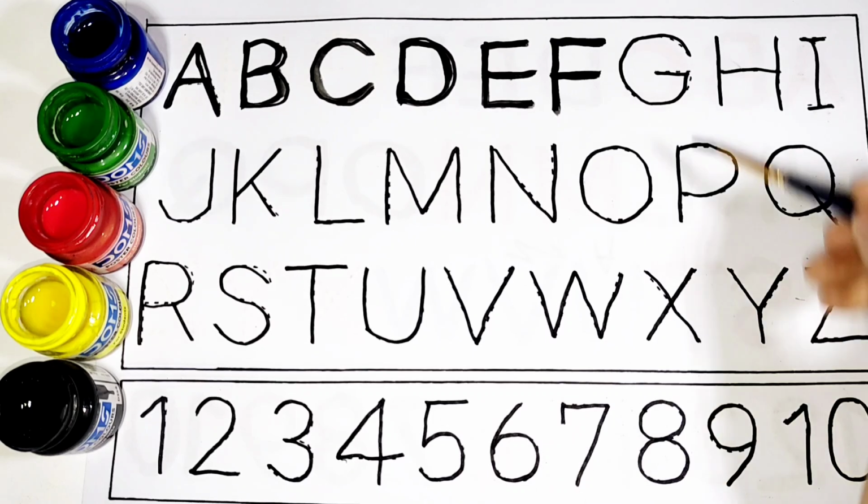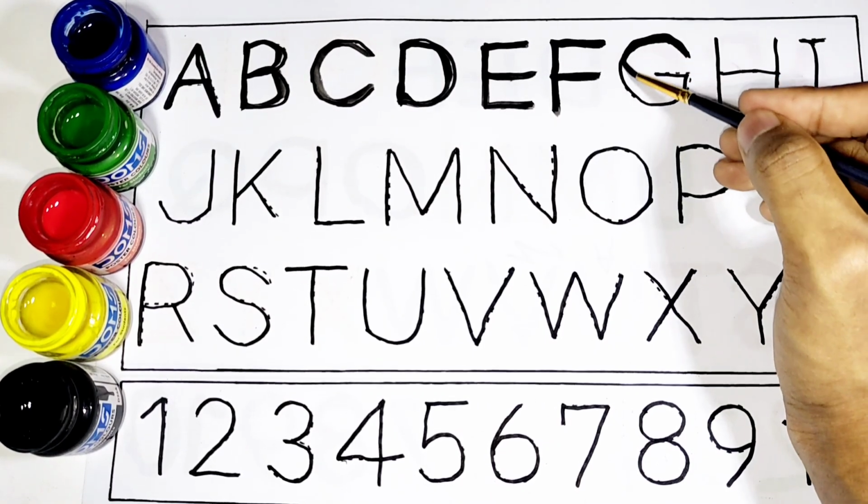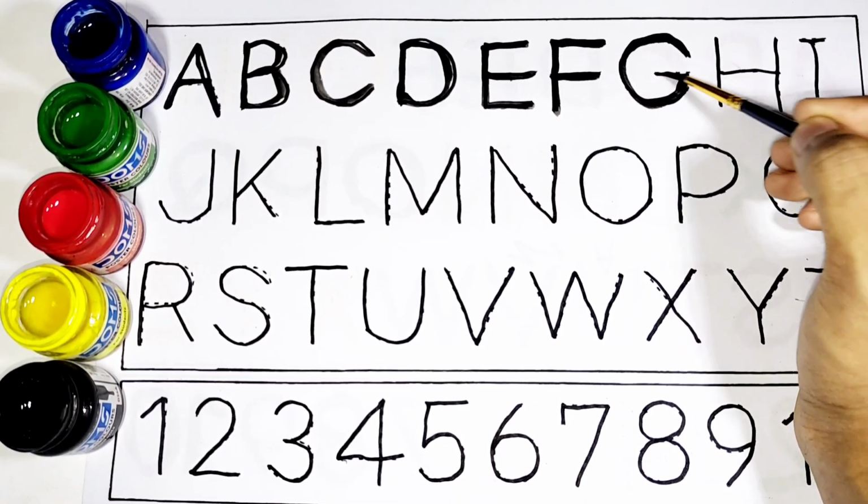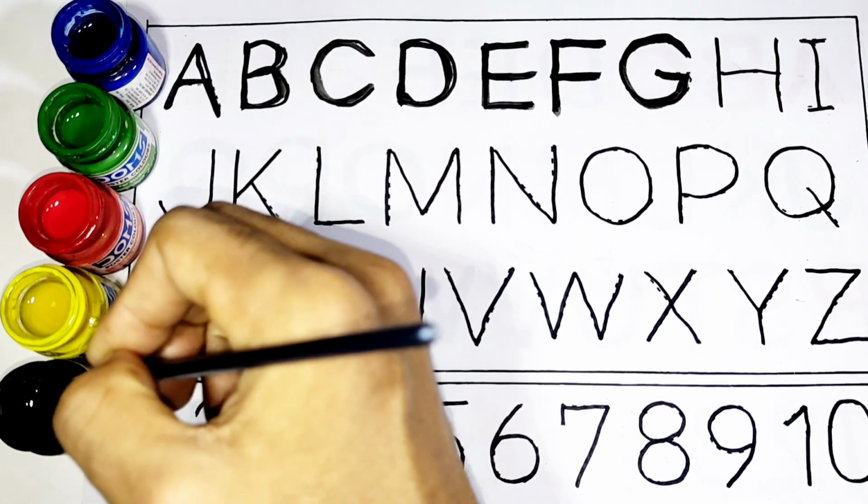The next one is G. G for God. Kids, the next one is H. H for hand.